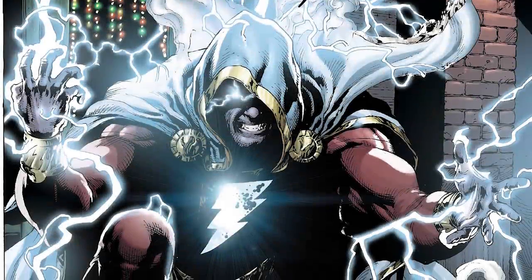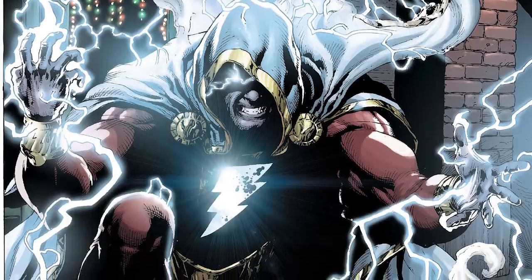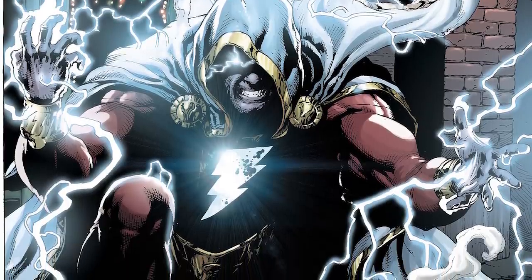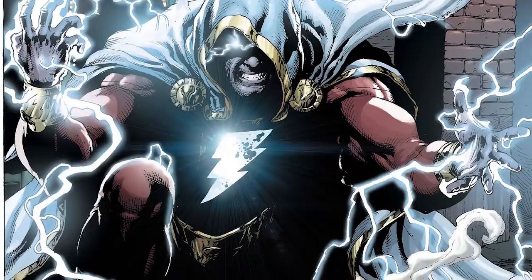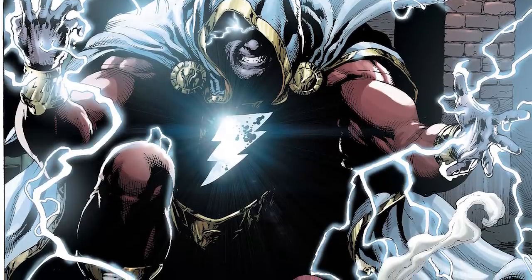And so what this meant was that from issue number 7 of New 52 Justice League all the way up until issue number 21, he received a backup. He was basically a backup feature, meaning that he was at the end of the book.